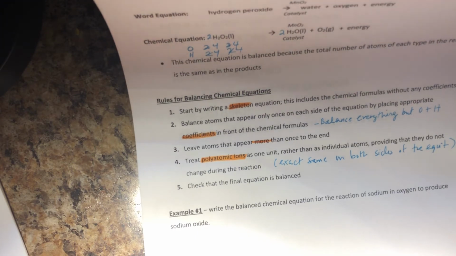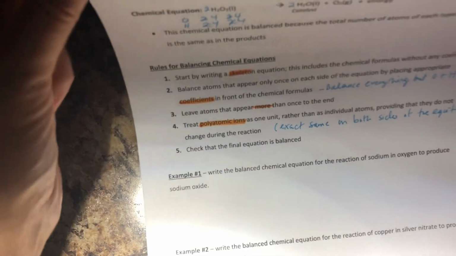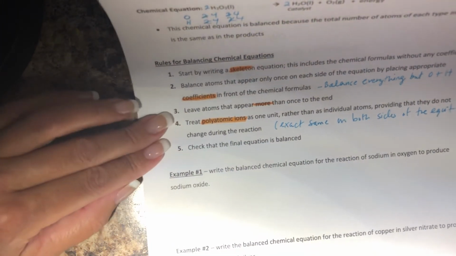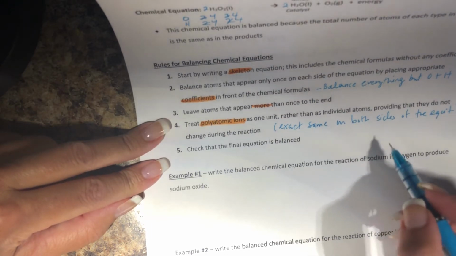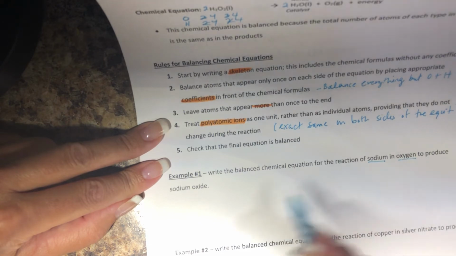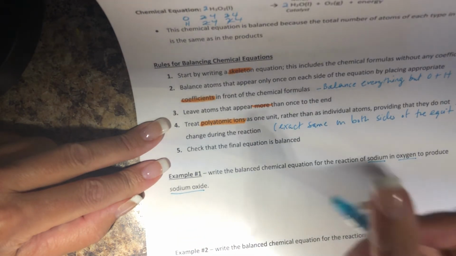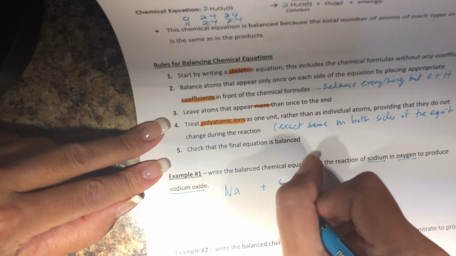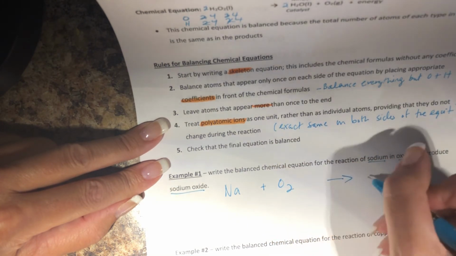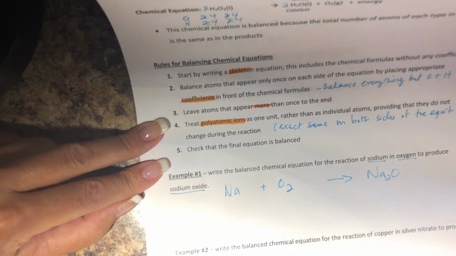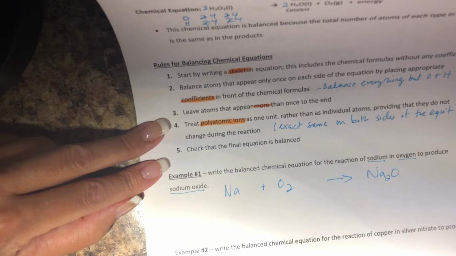Okay, so let's try an example here. First, we have to write the balanced chemical equation for the reaction of sodium and oxygen to produce sodium oxide. So we're told everything here. We've got sodium and oxygen to produce sodium oxide. So we have sodium Na plus O2 to produce Na2O. This is why we learned nomenclature prior to this lesson.